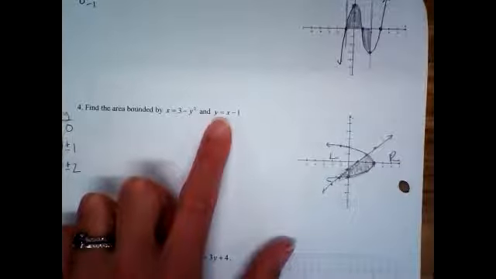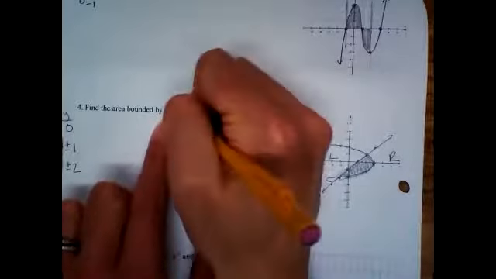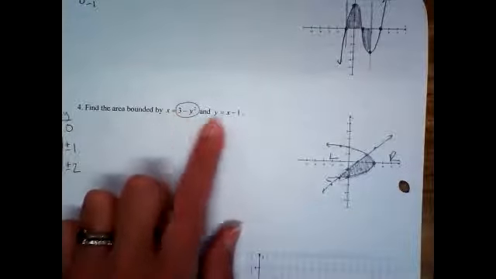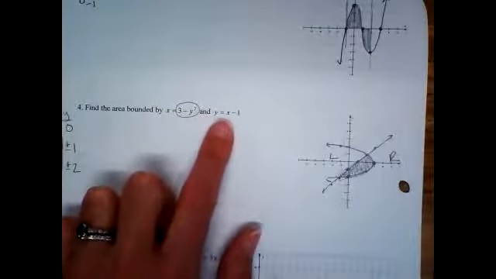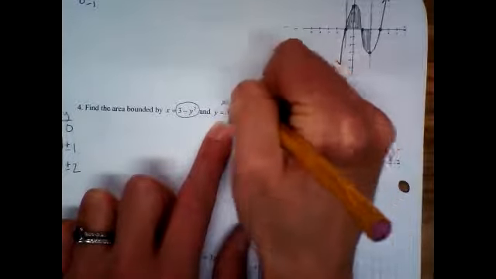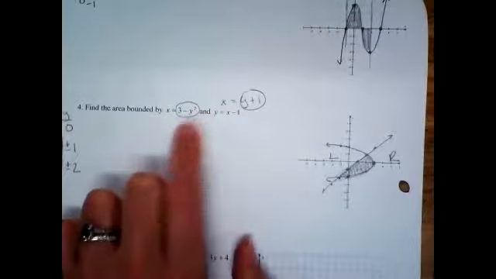You have to make a full commitment to the whole thing being sideways. So you need both the equations to be x equals. This one already is x equals. What would you do to this one to make it be x equals? Yeah, add over the 1. So do you see the two things I circled? Those are what you're going to use.